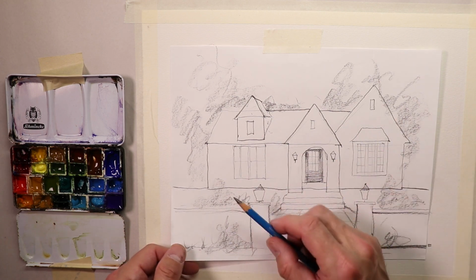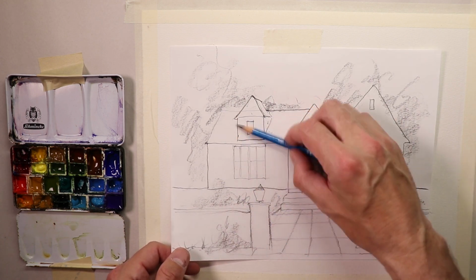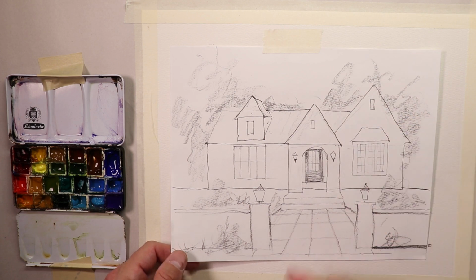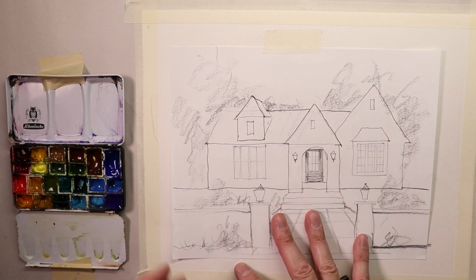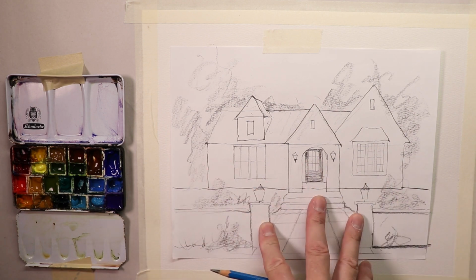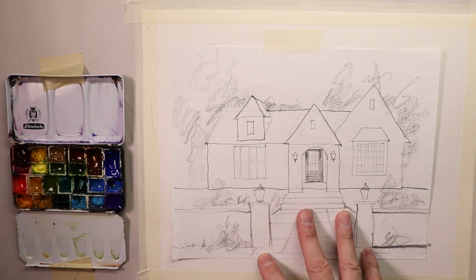stucco house with maybe a gray color roof, a bluish gray roof. We're going to have a fun time doing this. I hope you're going to stick with us here and come along with us on this journey of doing an architectural rendering of a home. I know you're going to have a great time with this.